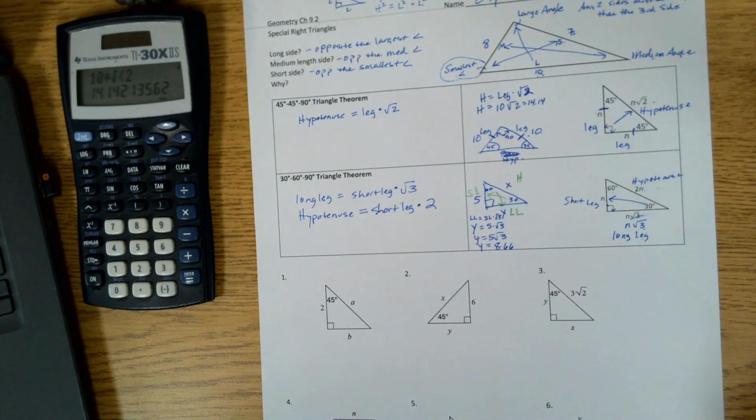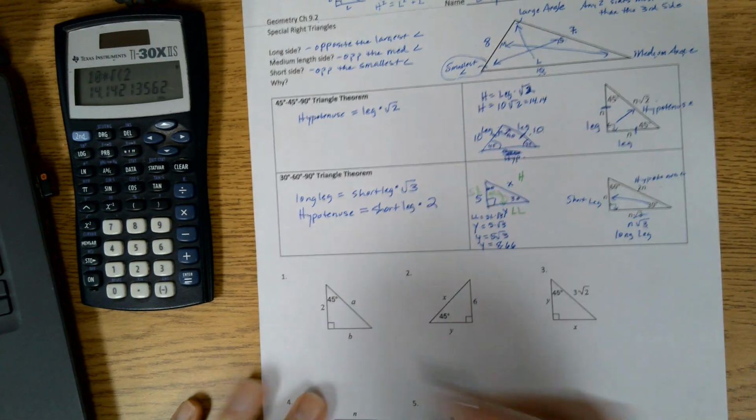Okay? So let's try a couple problems. That's all it is for this section, these two things. It can be tricky though, okay?